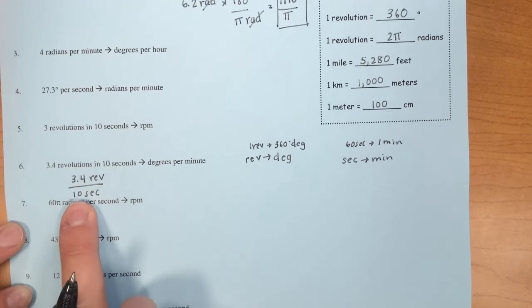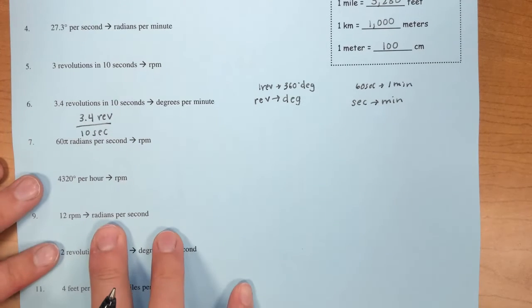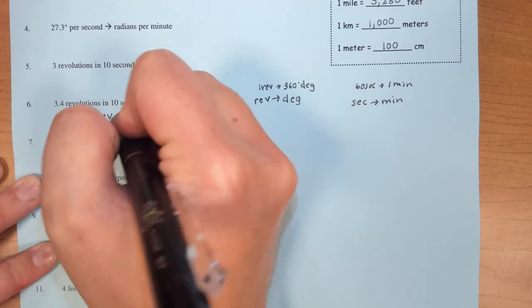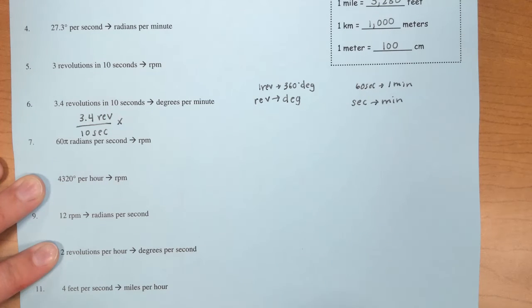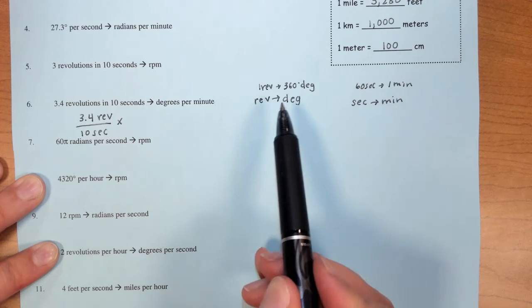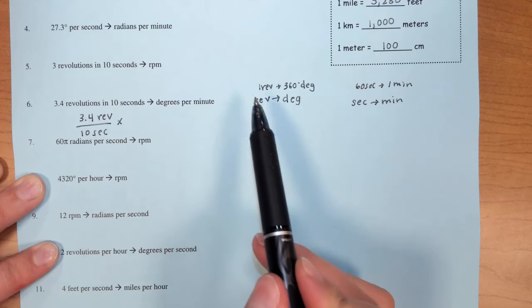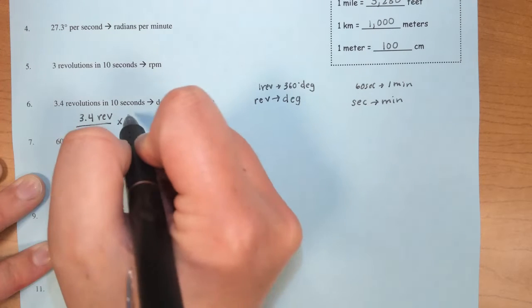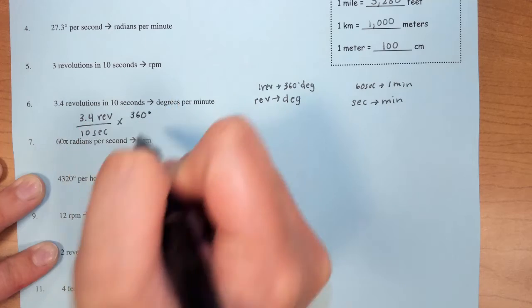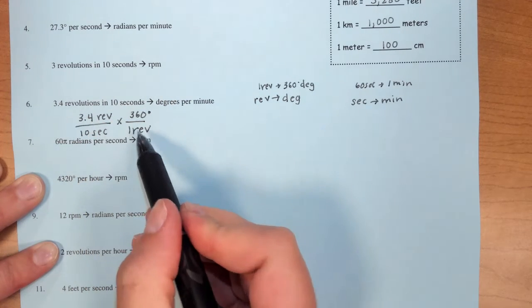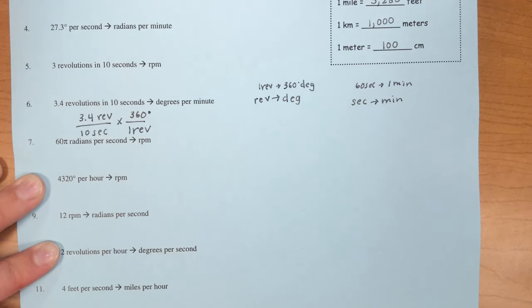So let's go back to what we started with, 3.4 revolutions per 10 seconds. And the first thing we're going to work on is that conversion between revolutions to degrees. So I'm going to multiply. What are we canceling out? We need to get rid of the revolutions and end with degrees on the top. So I'm going to take 1 revolution as 360 degrees, and I'm going to make sure that I write it correctly so that I can see the units cancel. So that means that we're going to have 360 degrees on the top and that 1 revolution on the bottom so that I can have the revolution units cancel on the top and the bottom.